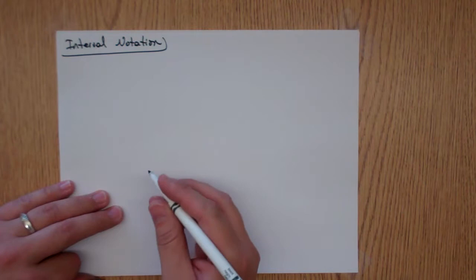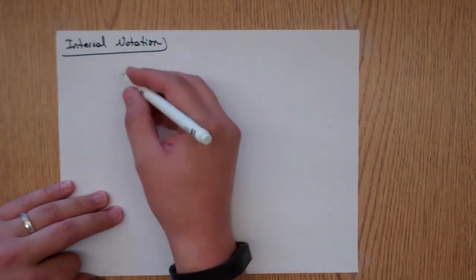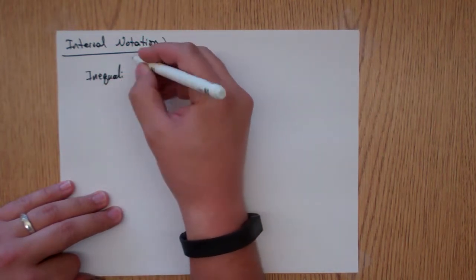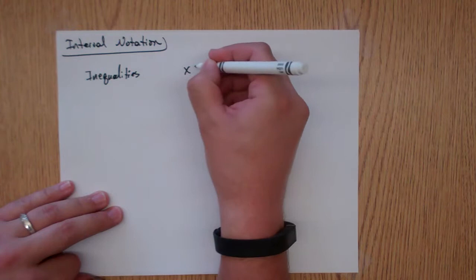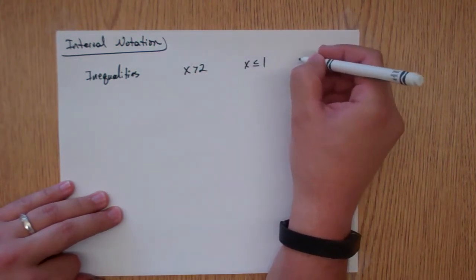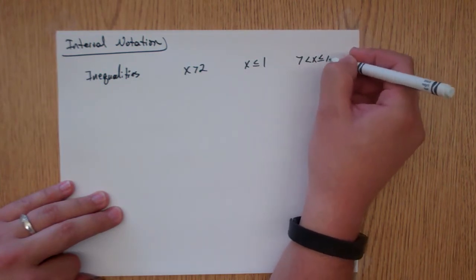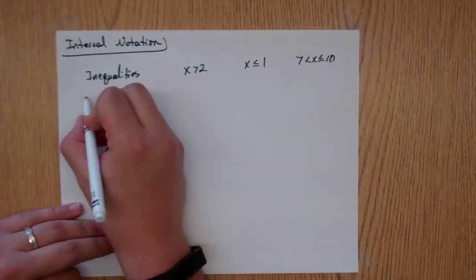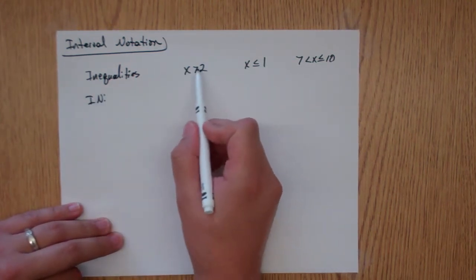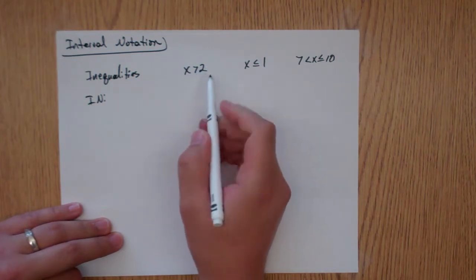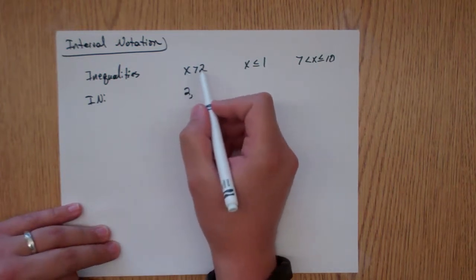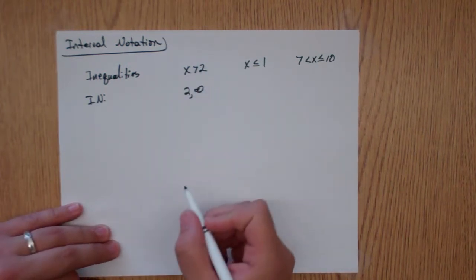Interval notation. Now, with interval notation, if we look at the inequalities, x is greater than 2, x is less than or equal to 1, 7 is less than x is less than or equal to 10. All right, the interval notation, I'm going to abbreviate IN here. Now the smallest x can be is 2 because this is x is greater than 2. So 2 would go on the left side, and you'll do a comma. Now x is every number greater than 2, which means it goes to infinity.